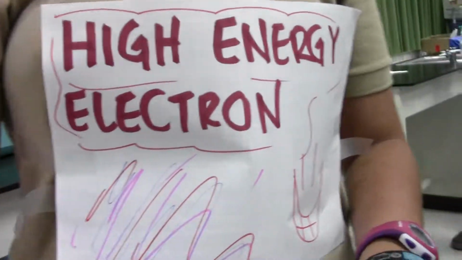On to the next electron, to the next one.